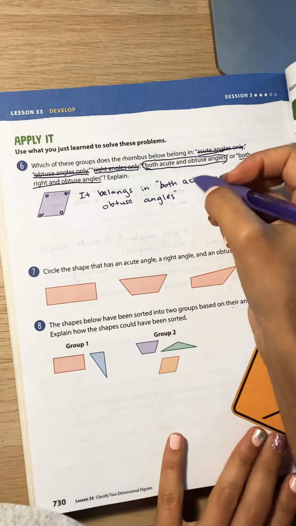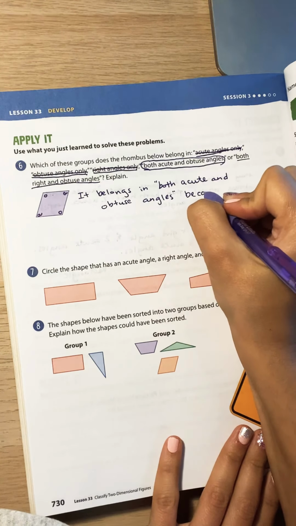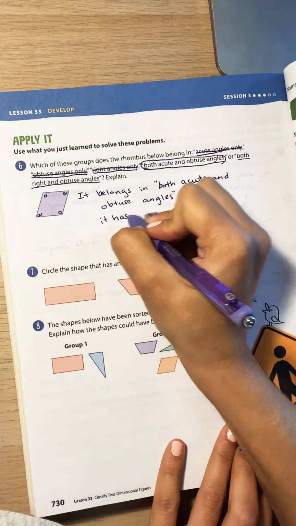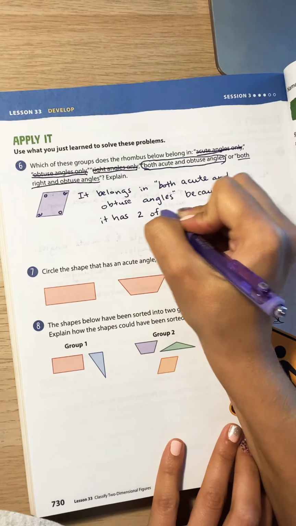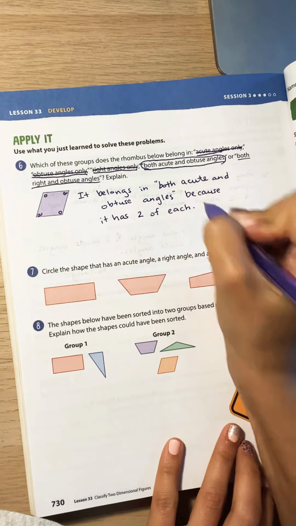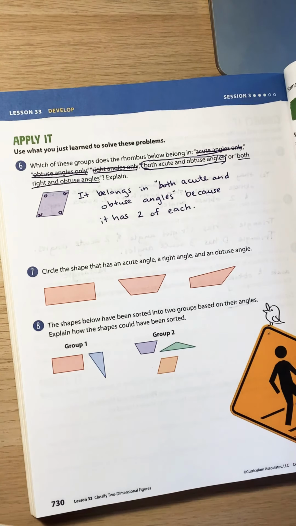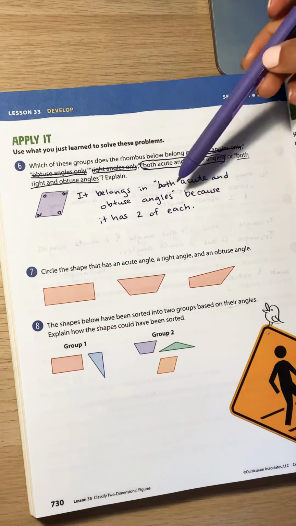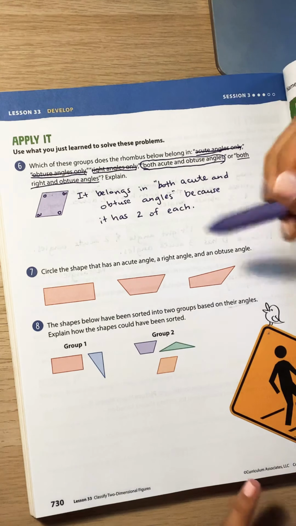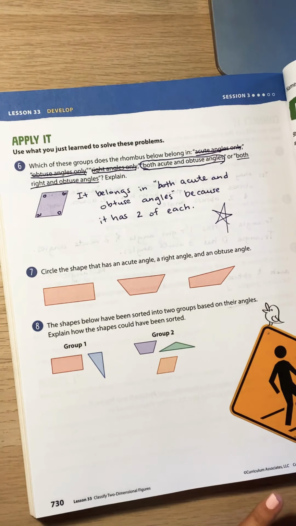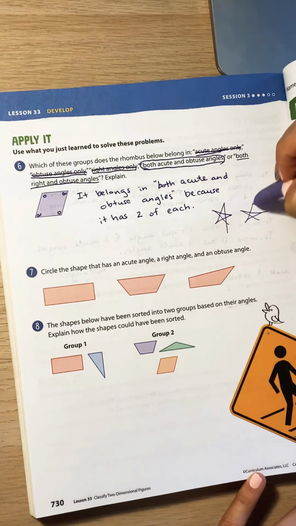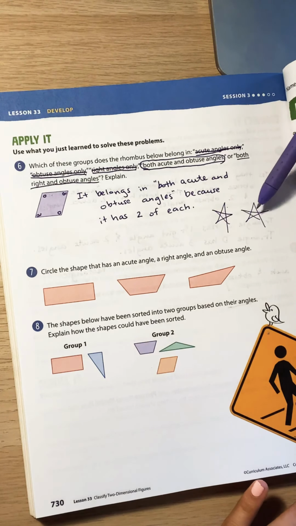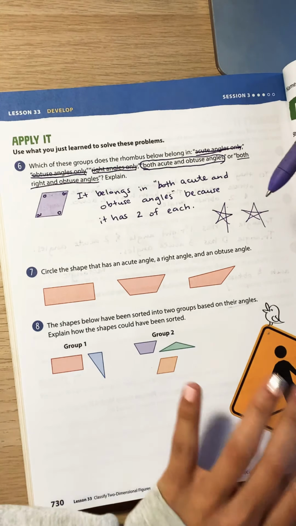So I'm going to say because it has two of each. Okay, that means two of each type of angle. Two acute, two obtuse. And that's the category I put it in. Ta-da! And ta-da for explaining. So this is for the right category. This is for your explanation.